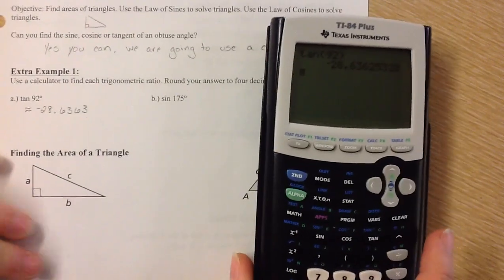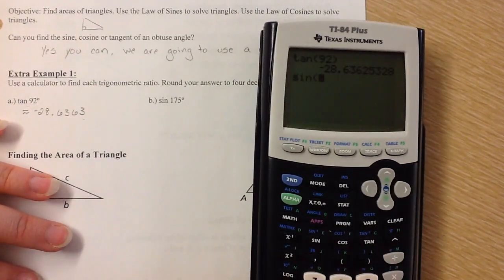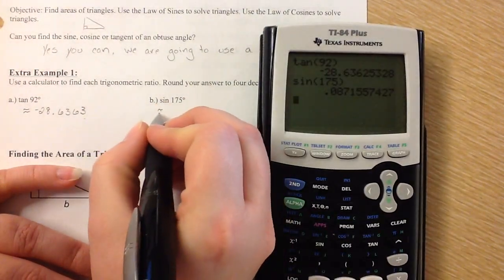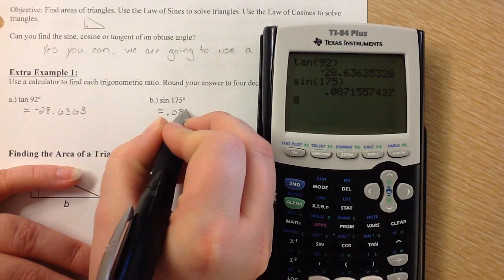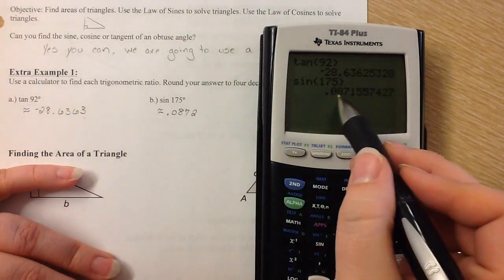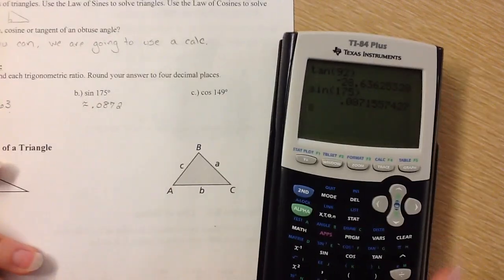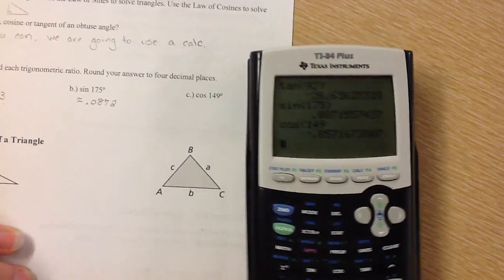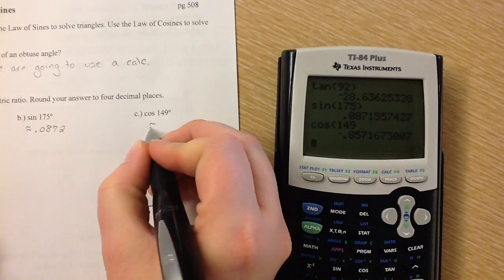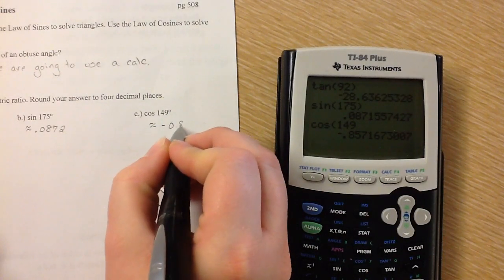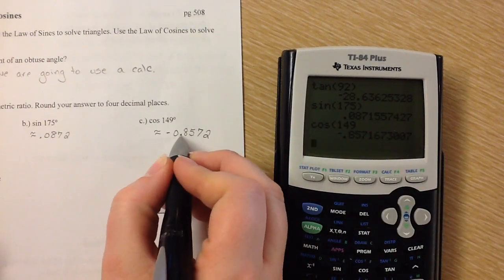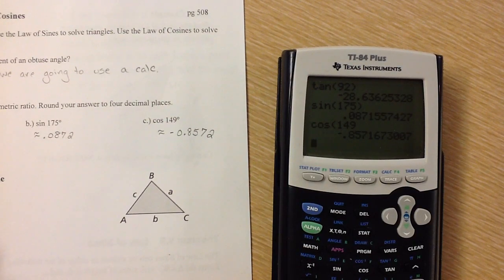Negative 28.6363. Okay. So now let's find the sine of 175 degrees. The sine of 175 is approximately 0.0872 if we go to 4 decimal places, 1, 2, 3, 4, 1 behind it's a 5. And then the cosine of 149 degrees, we get negative, is approximately negative 0.857, 1 behind it's a 6, so that would go to 2. So really this is just practicing: can you punch things into your calculator, and do you know how to approximate? Can we round to the appropriate place?